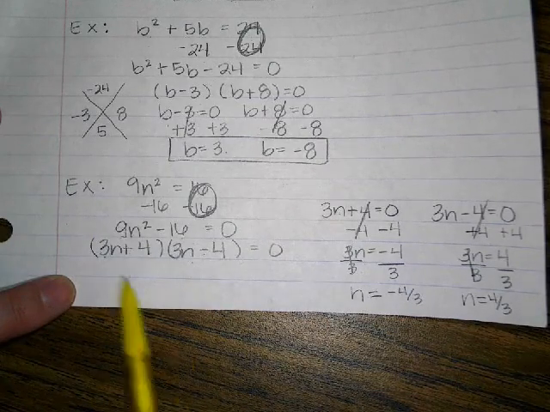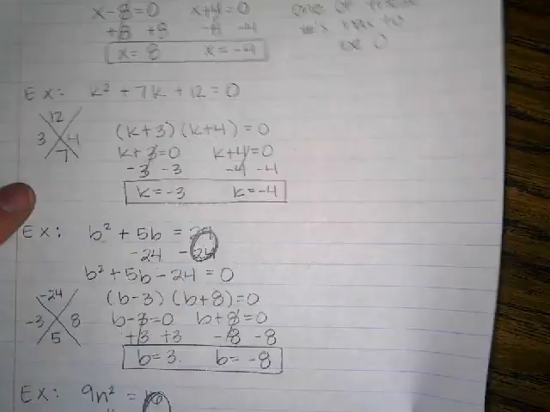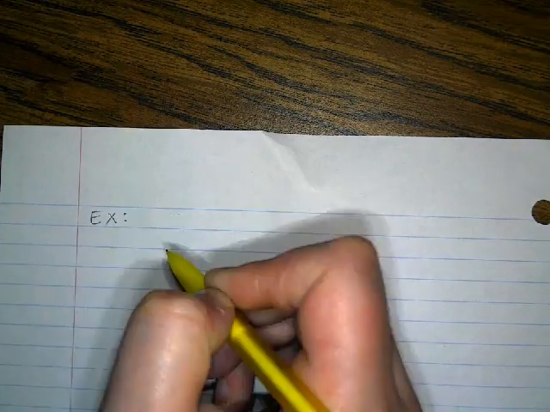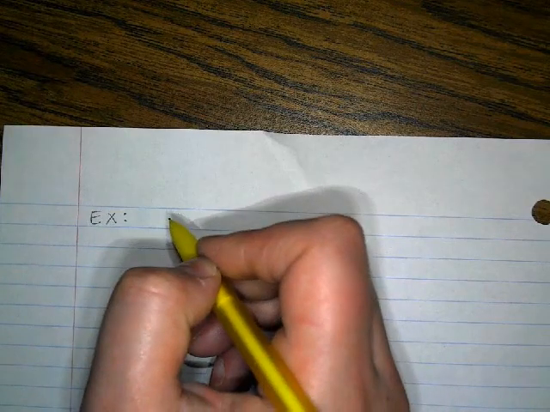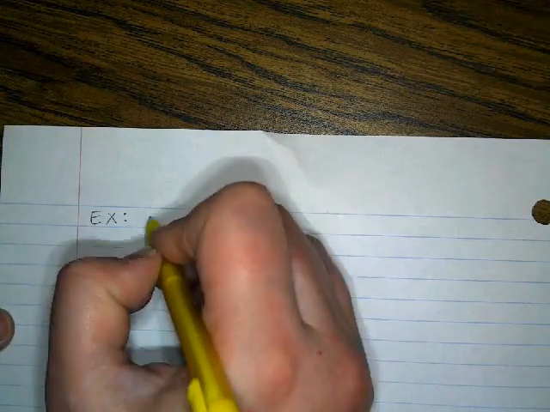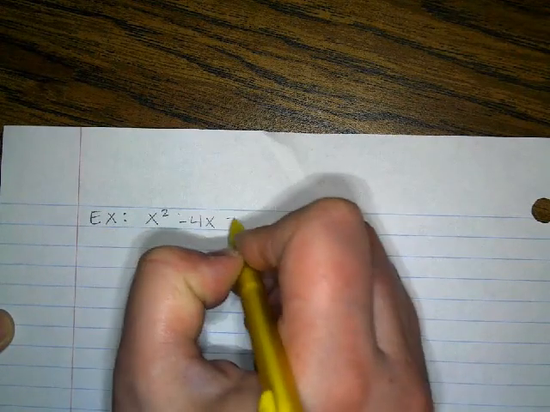Okay, let's try some more problems. Make sure that we're good. Let's try this one. X squared minus 4x equals negative 6x plus 48.